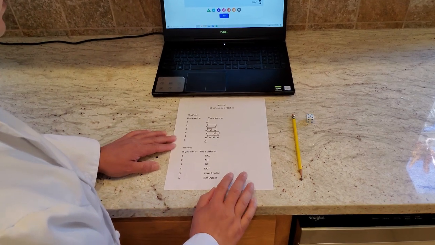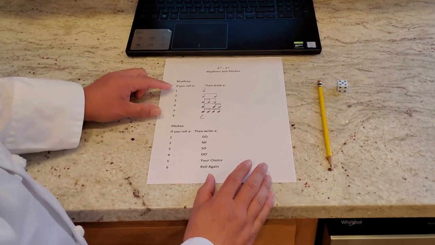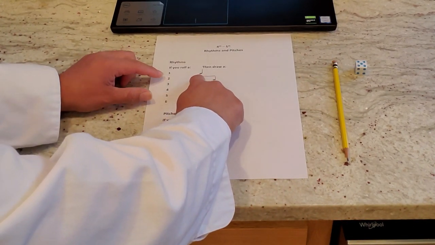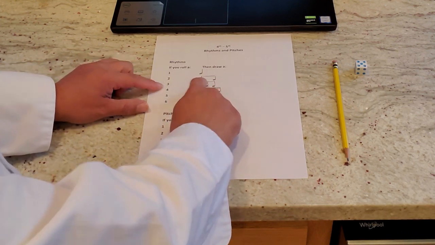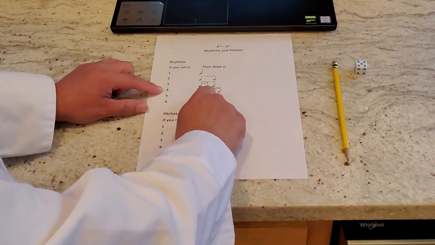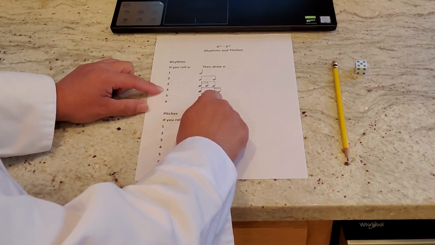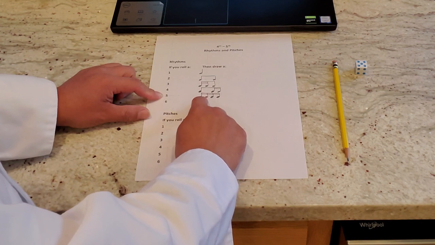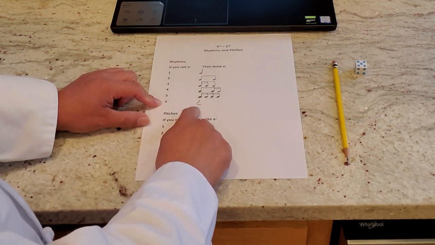if you get lost. Since we are writing rhythms based on the roll of the dice, if you roll a 1, then you're going to draw a ta. If you roll a 2, you'll draw a TT. If you roll a 3, you'll draw a tiri-ti. If you roll a 4, you're going to draw a ti-tiri. If you roll a 5, you'll draw the tiri-tiri. And if you roll a 6, you'll draw a rest.